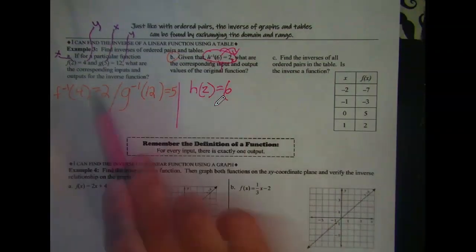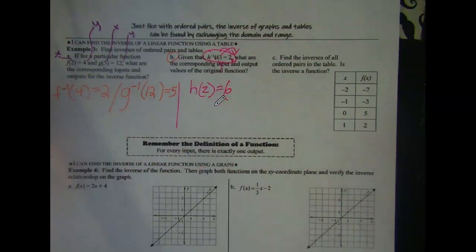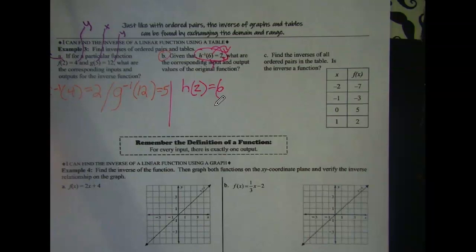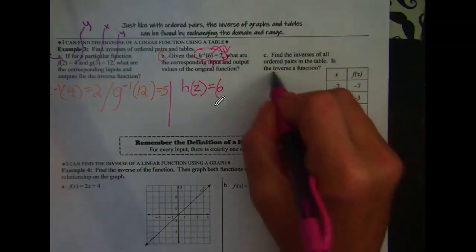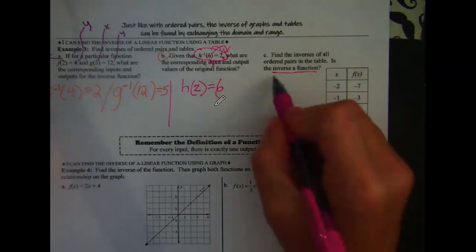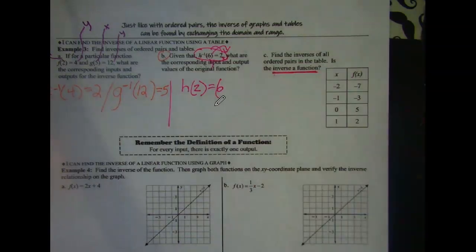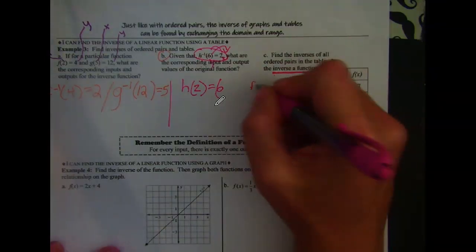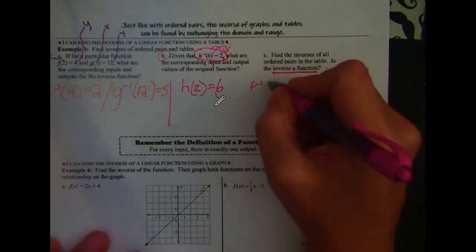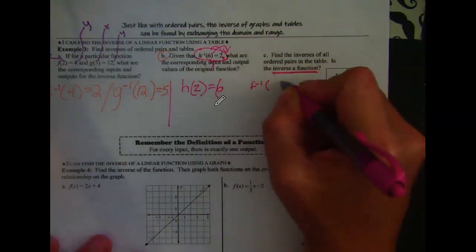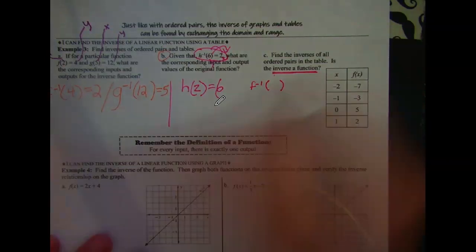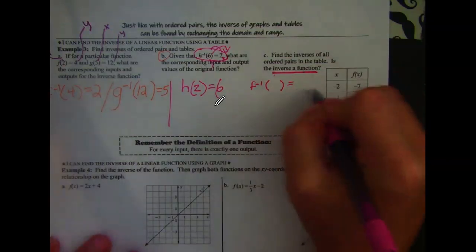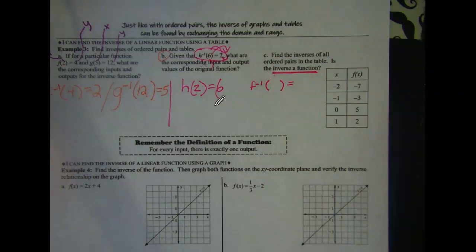A and B were just going one way to the other. All right, and then C now is going to show us how to use a table and then the inverse function. So if we're finding an inverse function, I know I have to write my ordered pairs as f to the negative first, and then I have to write my y equals x, because remember, I am flipping things.